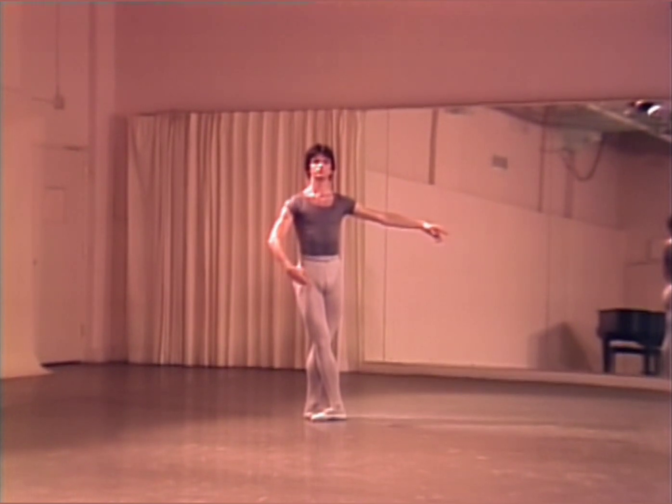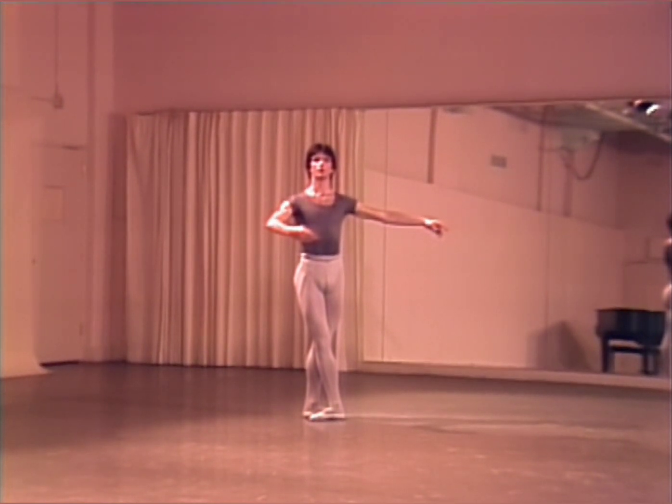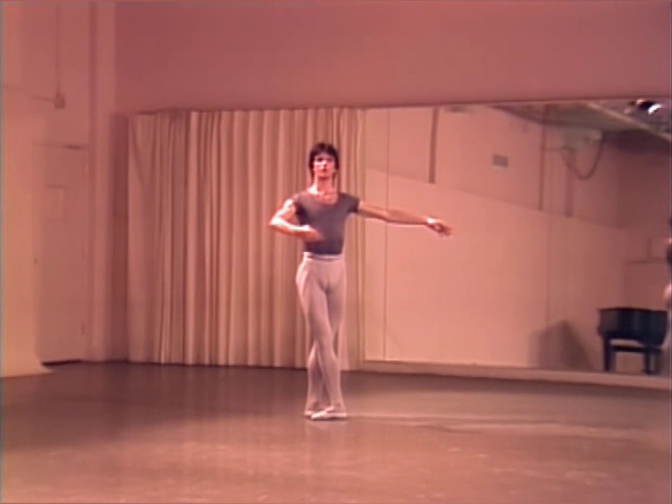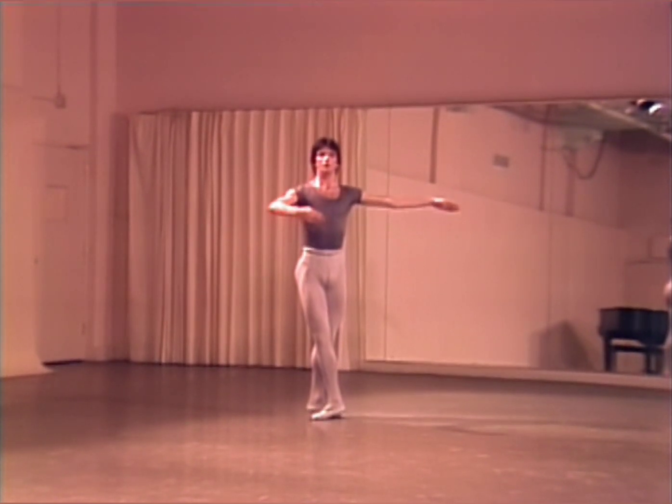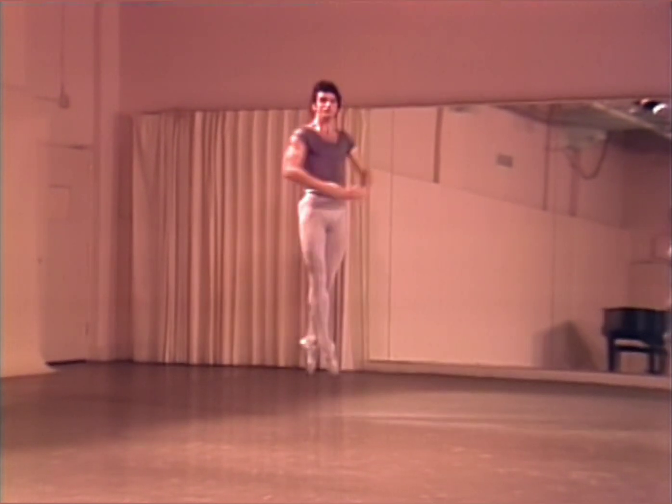Tour en l'air may be executed with 2 or more turns before landing. Here we see a double tour en l'air en dehors.